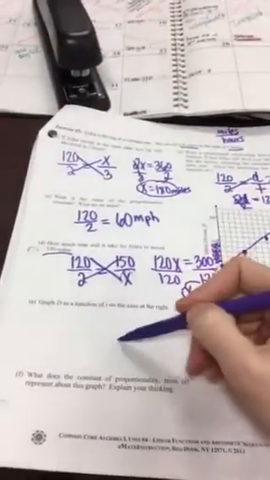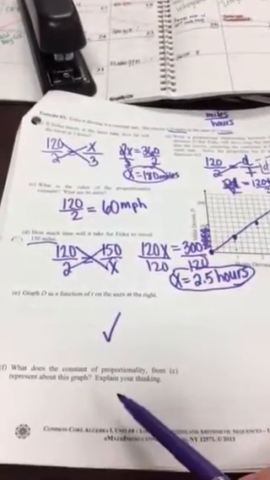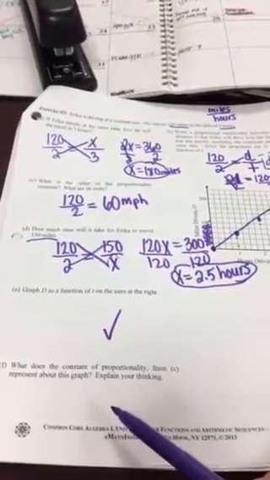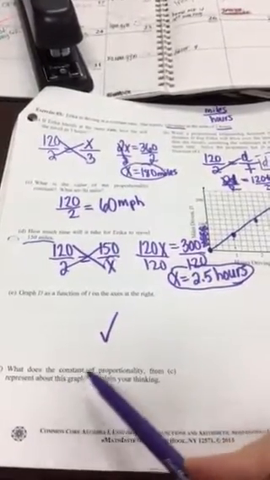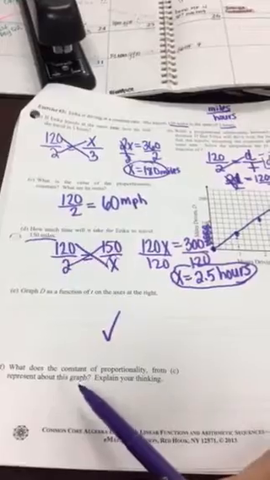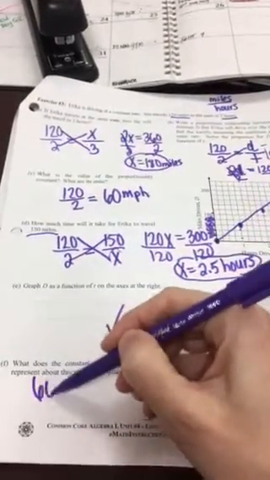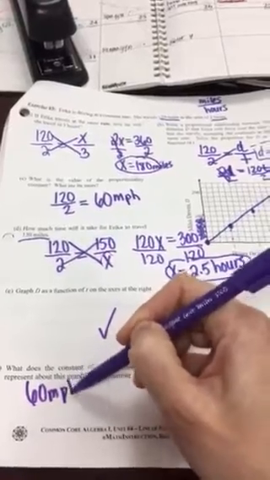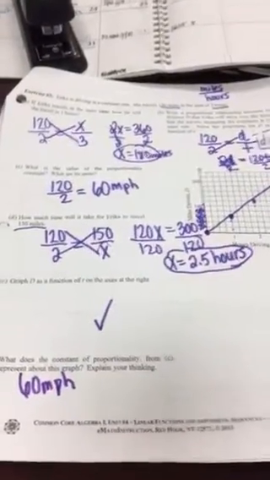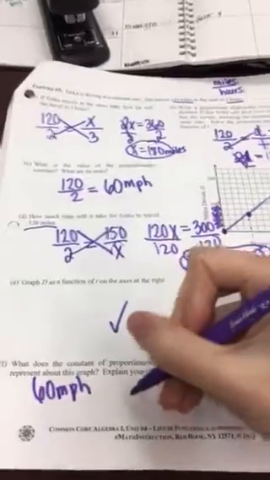Okay, so we did that part. And the last part, they asked for the constant of proportionality from part C. What is the constant of proportionality from part C represented in the graph? So we found the constant was 60 miles per hour. So that means every hour she goes another 60 miles. That's what it means on the graph.